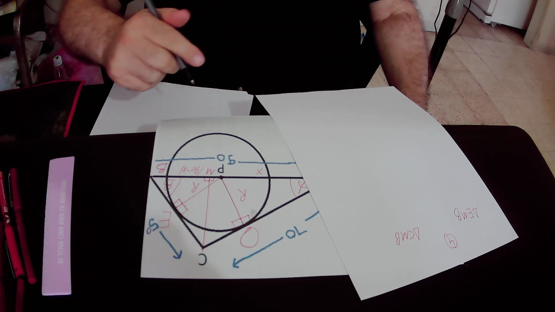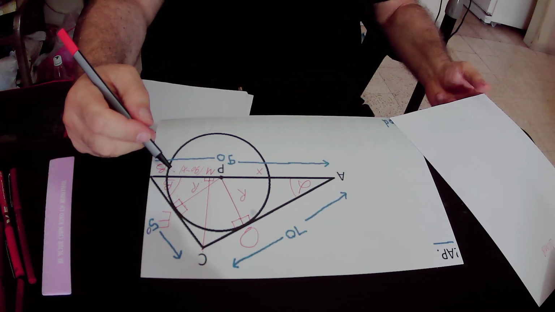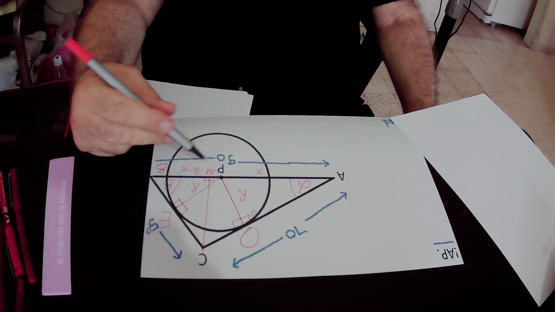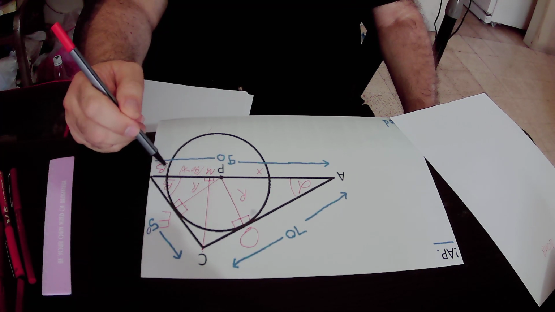First of all, we will look at triangle EPB, this right triangle.